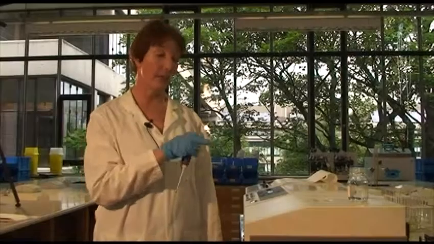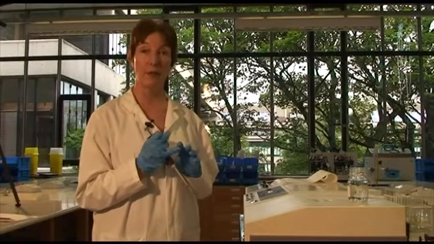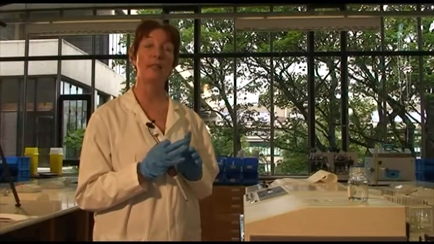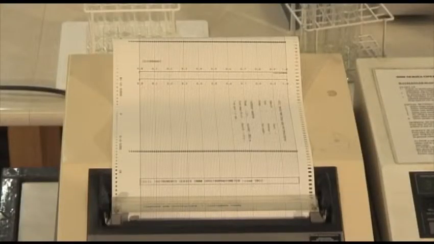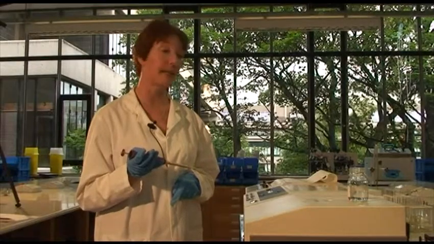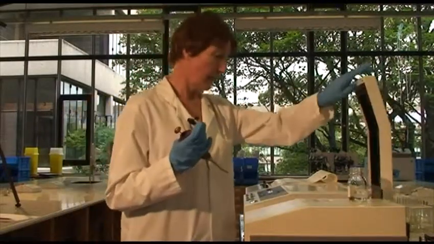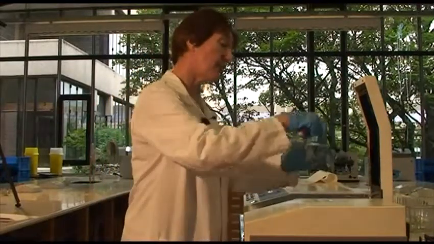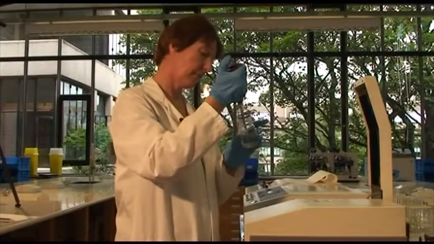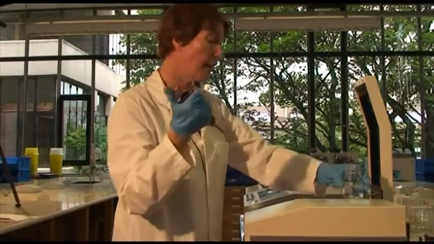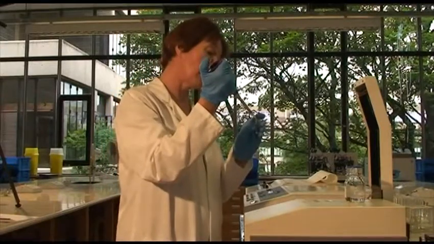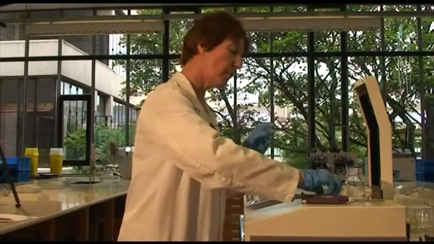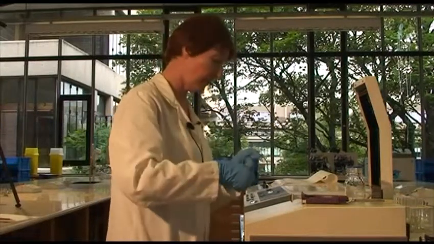So in the cuvette that I've put into the machine, I've got buffer, the substrate pyruvate, and the NADH. And if you look at the readout, you can see that it's already giving us an absorbance value of about 0.68, which is due entirely to the NADH. And now I'm going to add some enzyme to this. And this time, this is a continuous assay, because I'm going to be able to use the chart recorder to record the absorbance change as it happens.